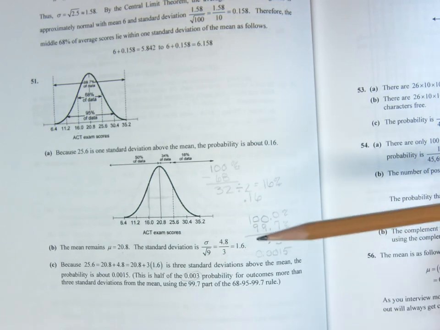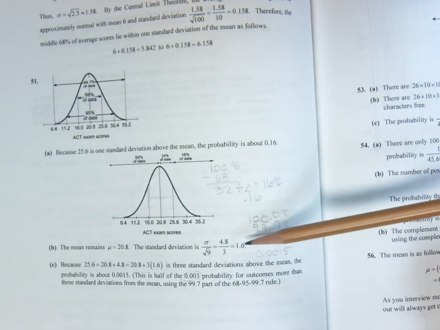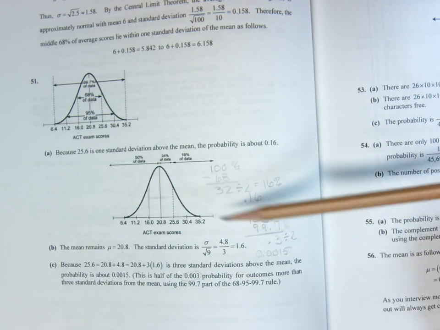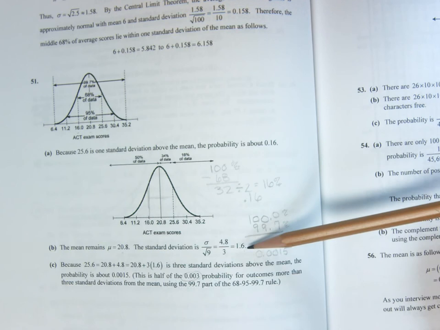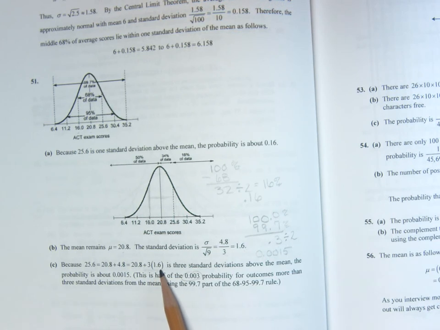Part C, we want to find out, if we have this new standard deviation, how many standard deviations above we need to go so that we can get above 25.6. Well, in our last problem, 25.6 was only 1 standard deviation away from the mean. So that wasn't so bad. But now with our new standard deviation of 1.6, we have to have at least 3 standard deviations above.